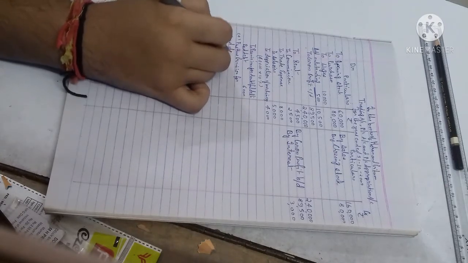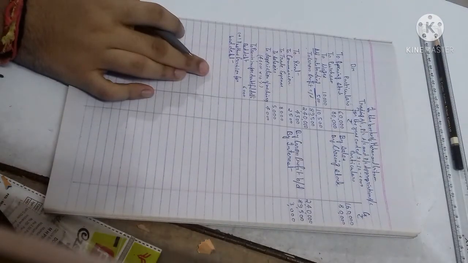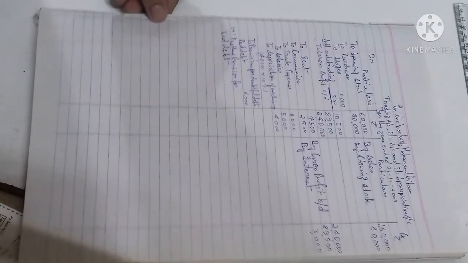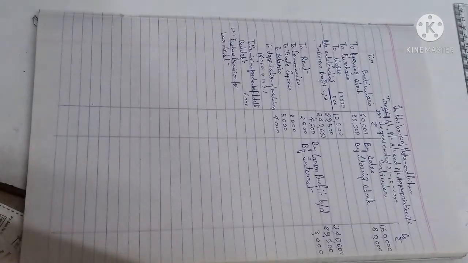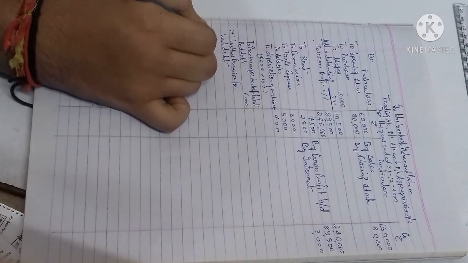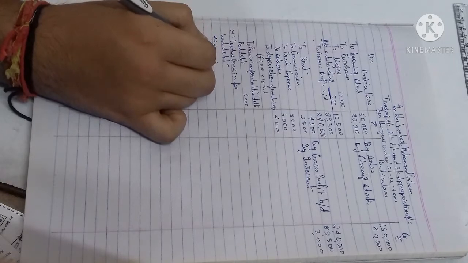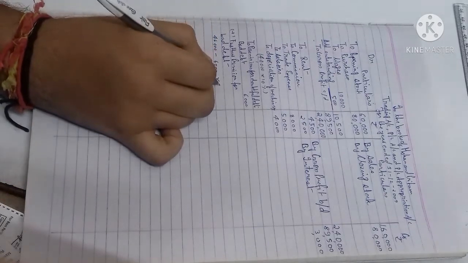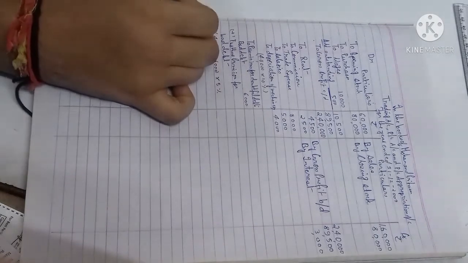I am writing it in a big way so that you can understand. Let me see if it is visible or not. It's not so visible, but then also I zoom it up. You see now if it is visible or not. The formula is debtors minus old bad debt into the percentage that will be given in the question.